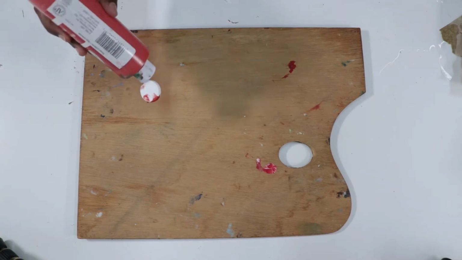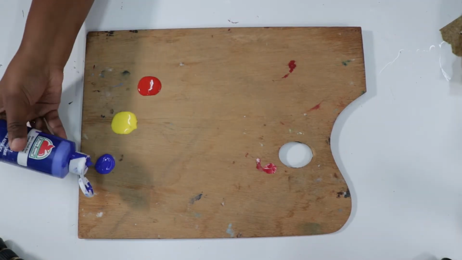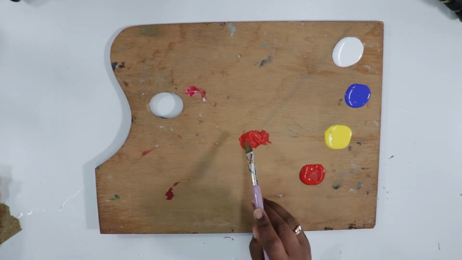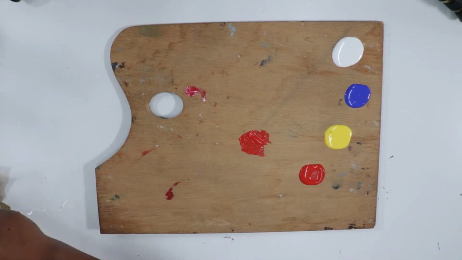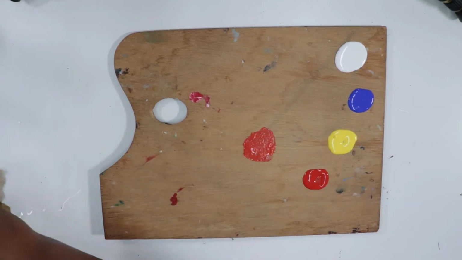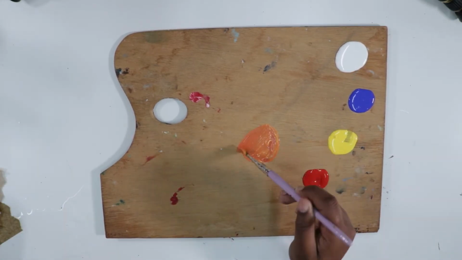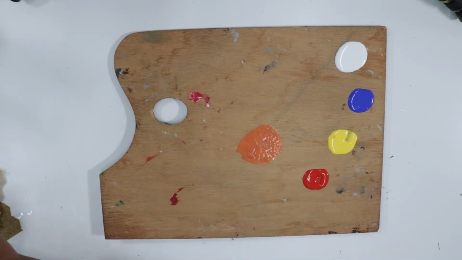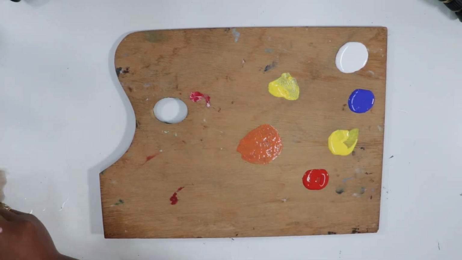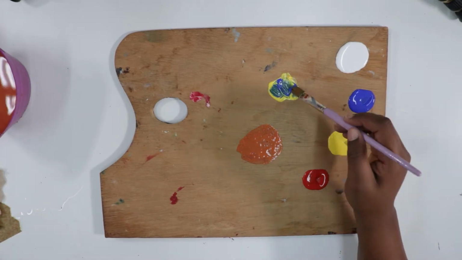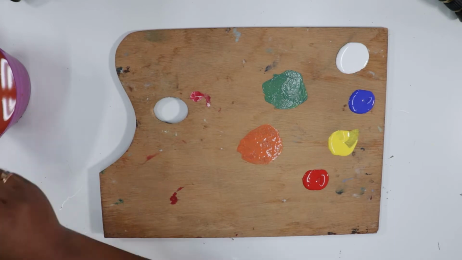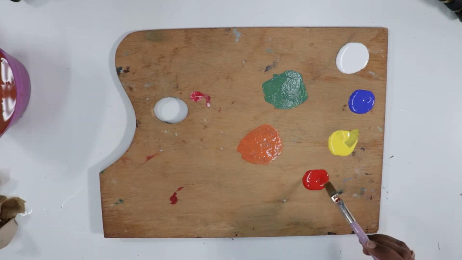So we're going to start off with our primary colors, red, yellow, and blue. I also threw in some white just to get the canvas wet. But we're going to start by mixing a little bit of red and yellow to create, can you guess? Orange. So you're just going to use just a little swipe of your paintbrush inside of each color, and now we're going to go ahead and mix green using blue and yellow, and that's how we create green.